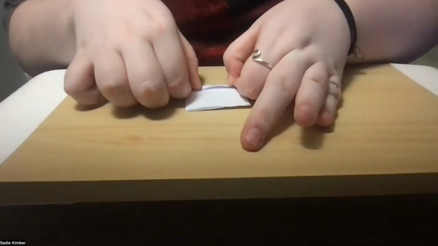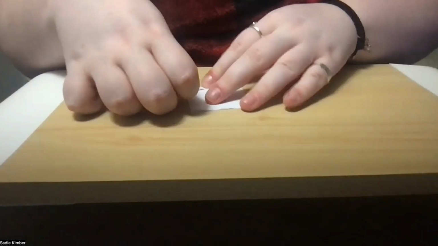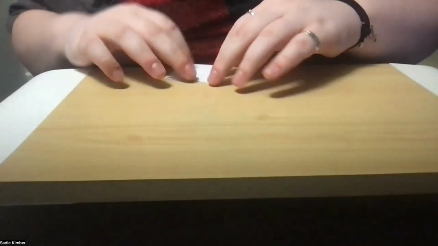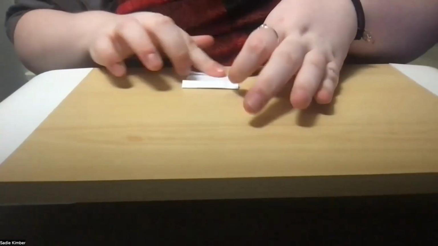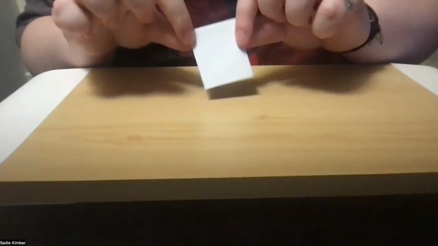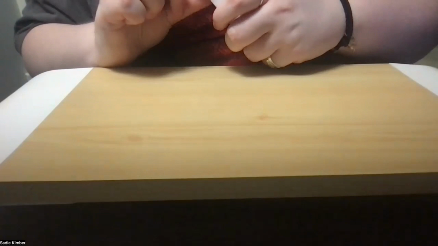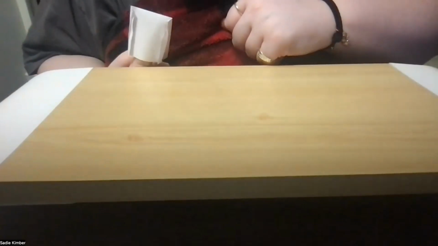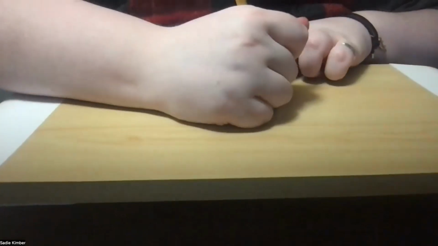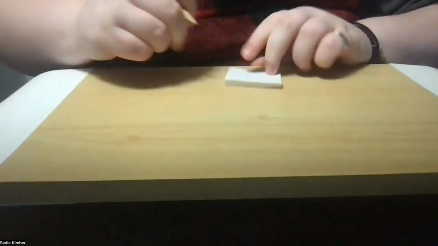So now you will fold over on each side. And voila, a finished finger puppet. You can pop it open, stick your finger inside, and even draw a face on it.